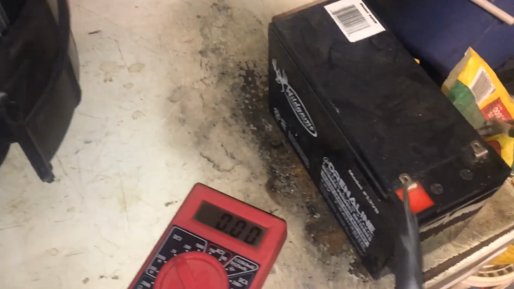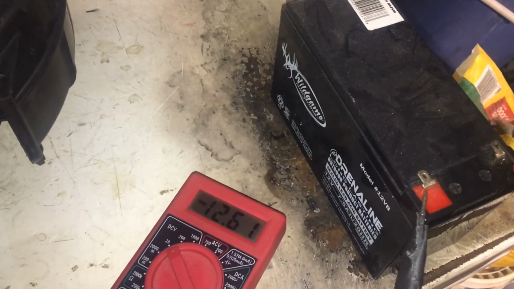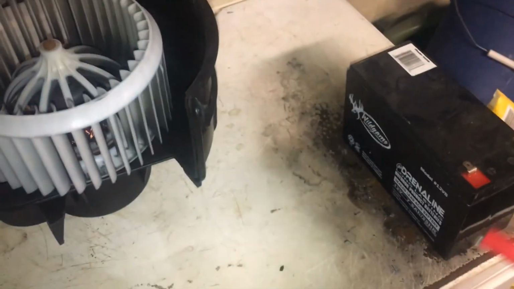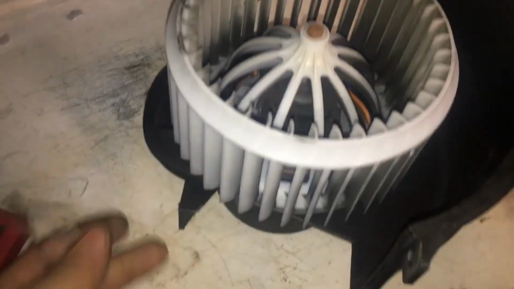Alright, so let's test if this motor is good. I got a 12-volt battery. And we have a jumper wire that is way too small for this current that I'm about to draw from it.